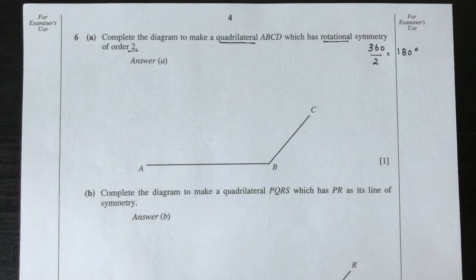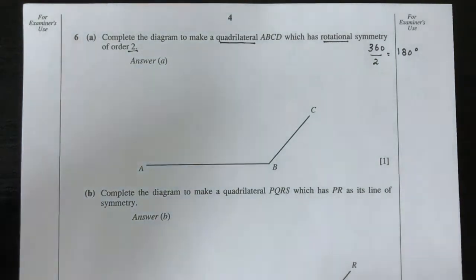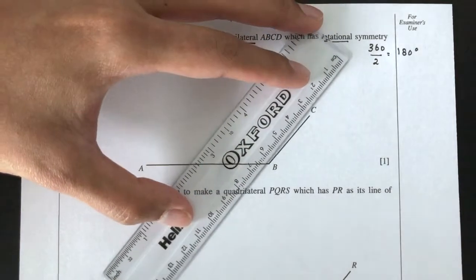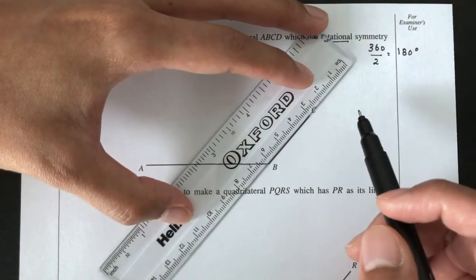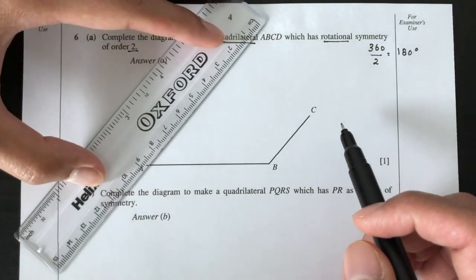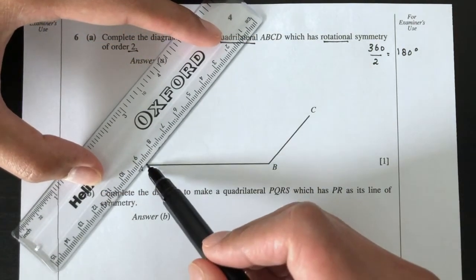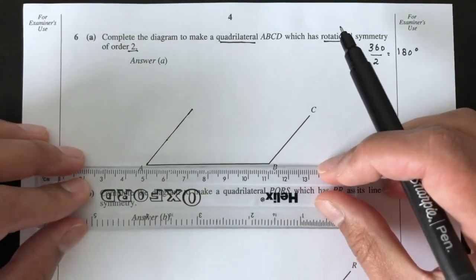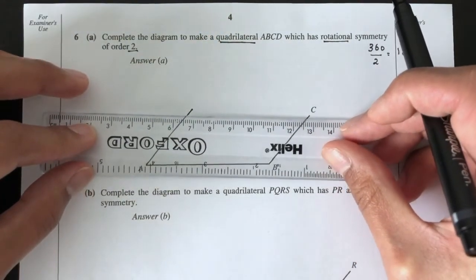So let's draw a parallelogram. You can use a compass, or you can just draw by eye. Just try your best to make this work. So the sides should be parallel to each other, in this direction, and this should be a straight line in this direction.